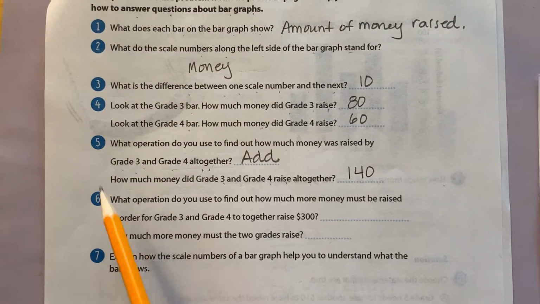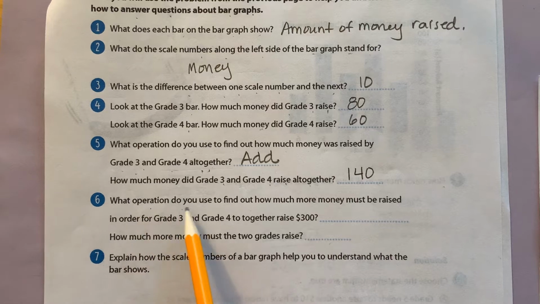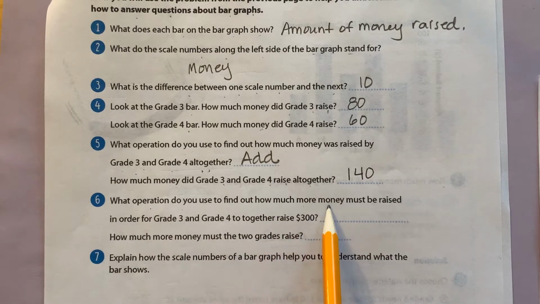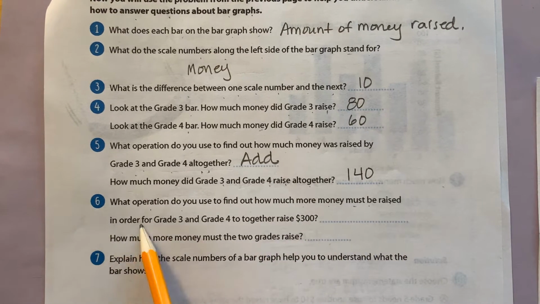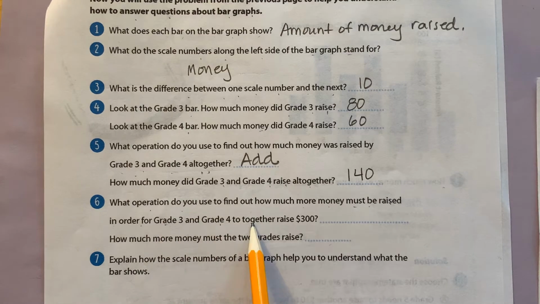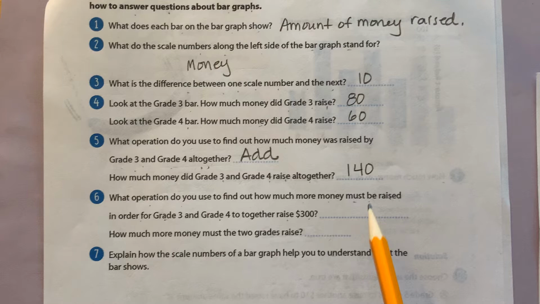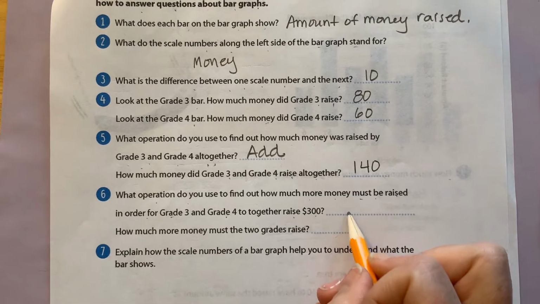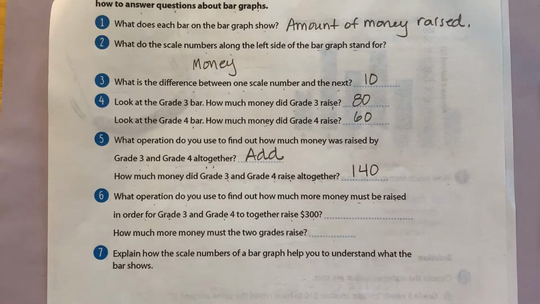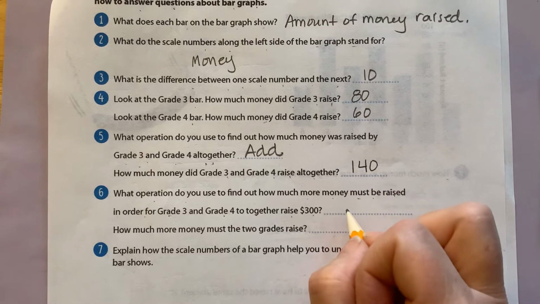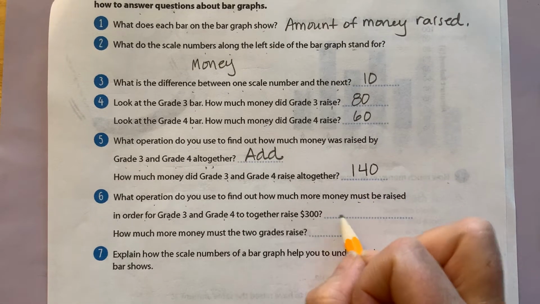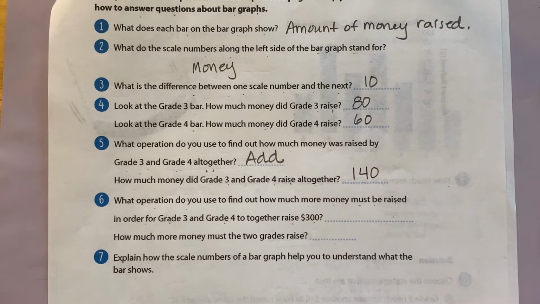This is what I thought we were answering. What operation did you use to find out how much money must be raised in order for grade 3 and grade 4 to together raise $300? This is the one where you get to decide, do you like addition or subtraction? Go ahead and write your answer right there.